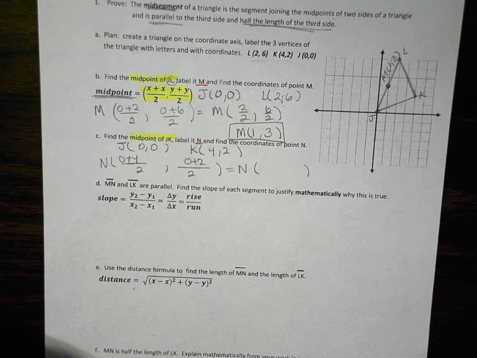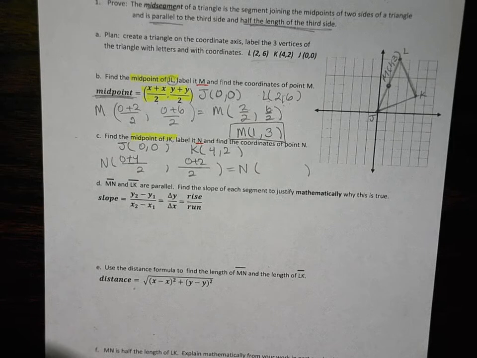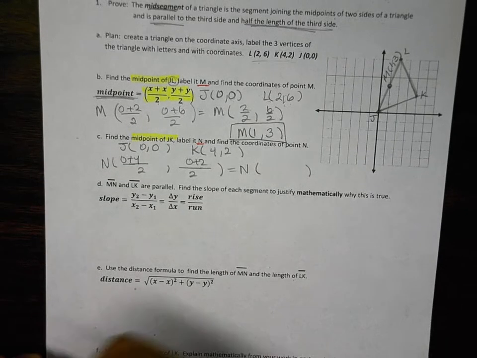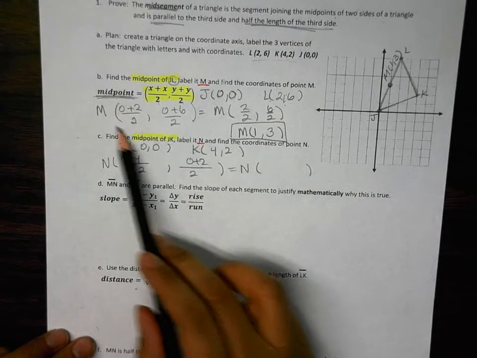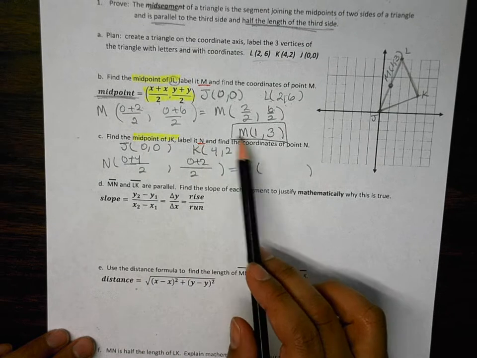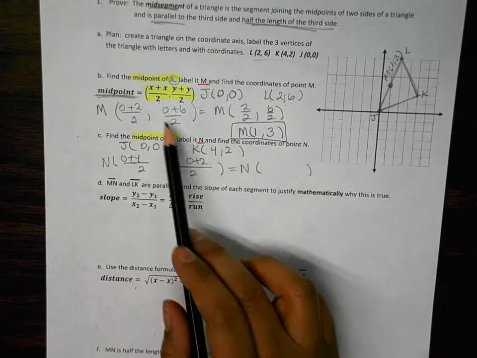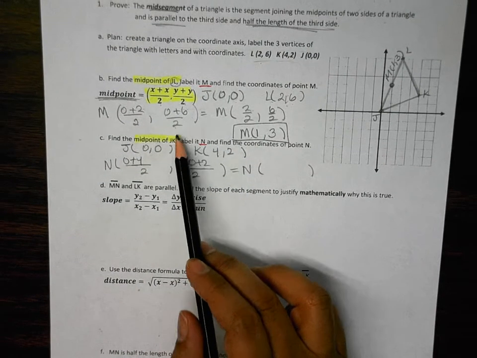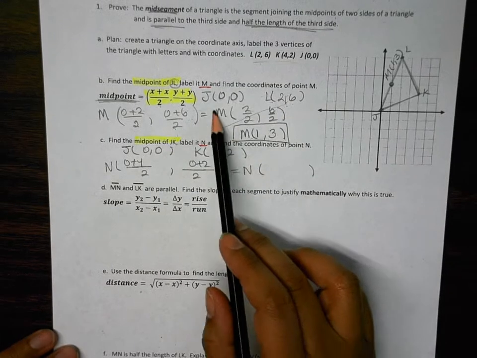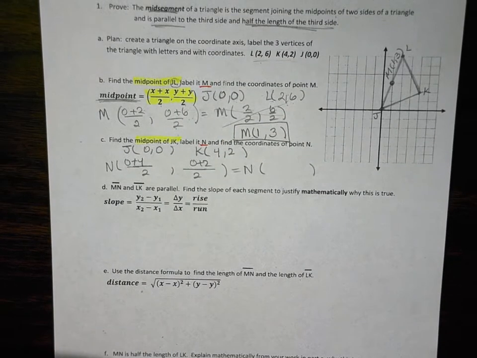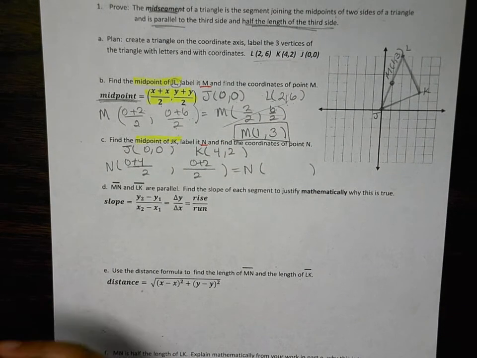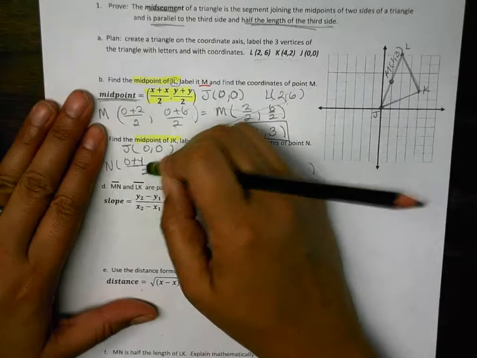Wait, do we have to show work? Yes. Now, you do not have to show as much work as I do. For example, how many of you can do this in your head? 0 plus 2 is 2, divide by 2 is 1. Anyone? 0 plus 6 is 6, divide by 2 is 3. So if you skip out this middle step, that's perfectly fine. I'm just going really slow in notes.